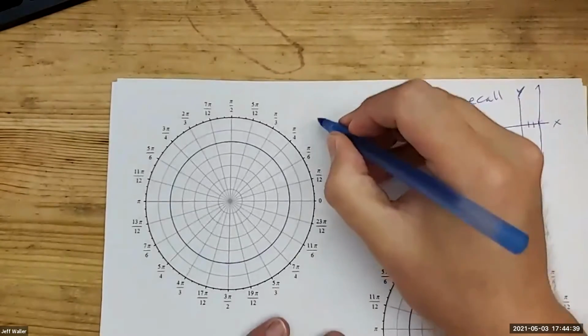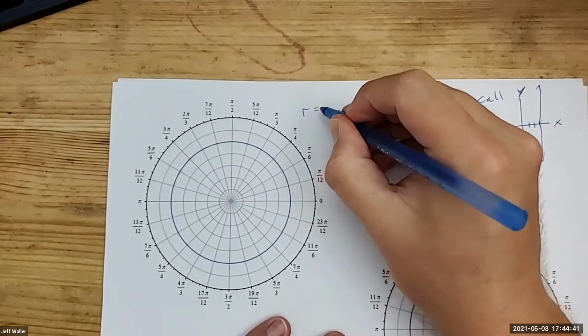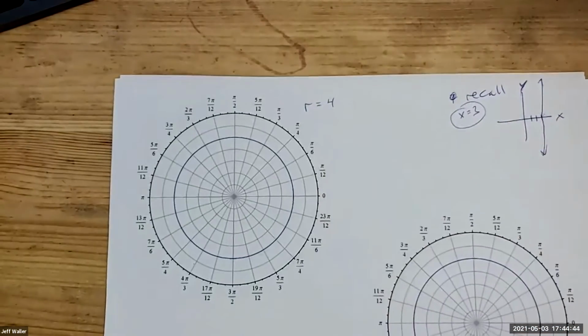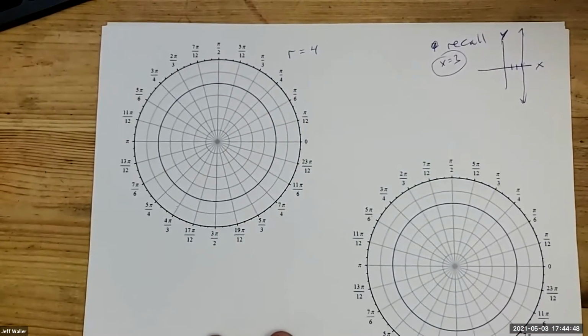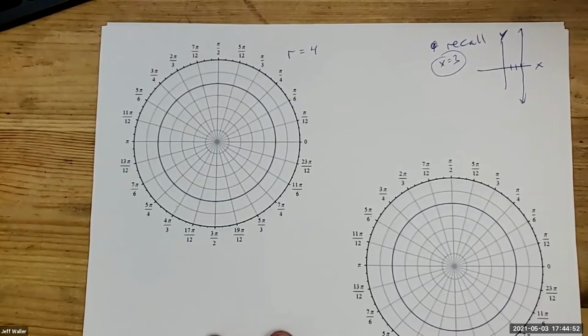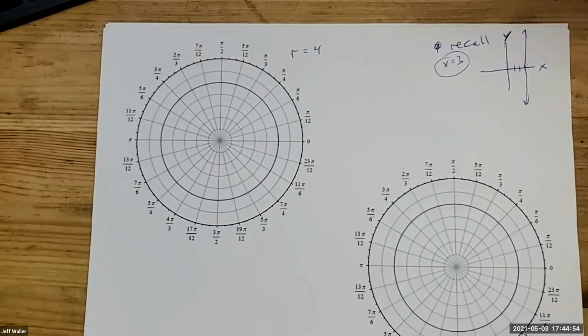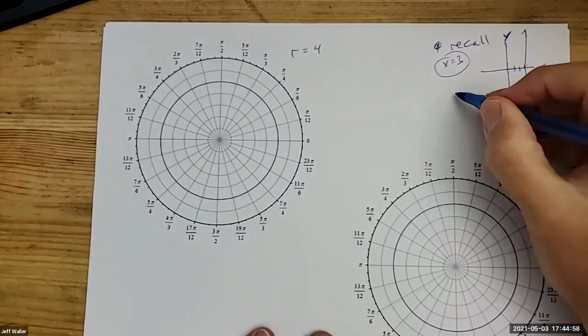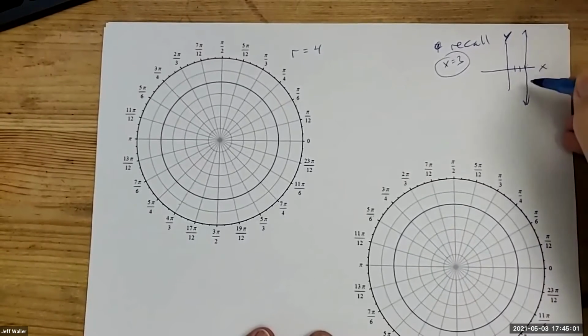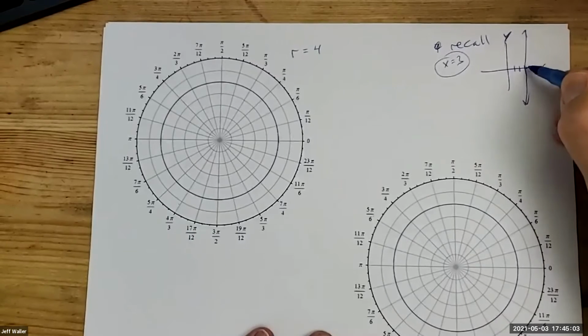So what do you guys think? What about this equation? r equals 4. What variable is missing? The angle. Good. Theta is missing. Remember how y was missing here and we picked up every value of y, but we just picked up everywhere that x is 3?